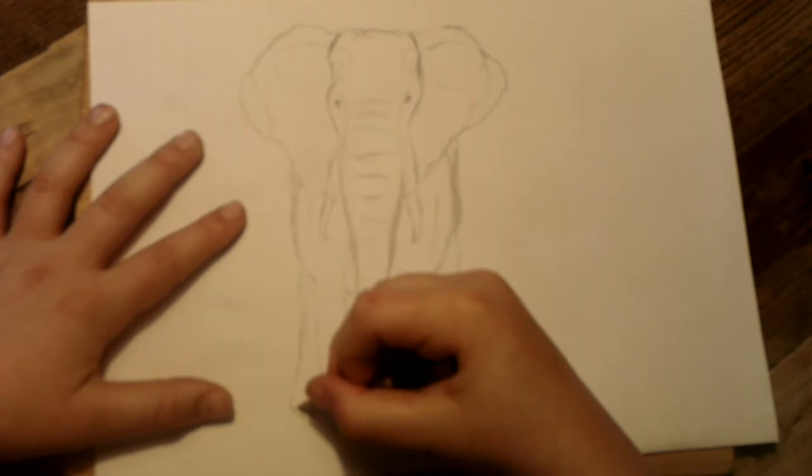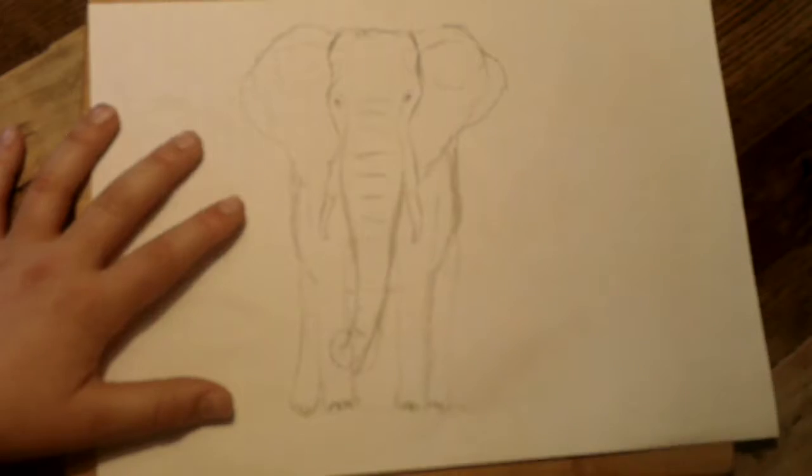Then I started to do the toes, kind of the nails.